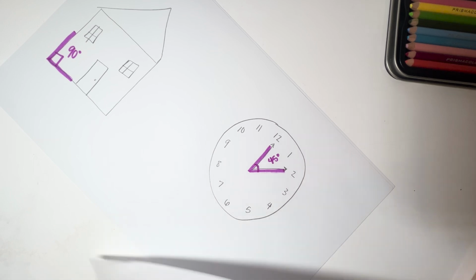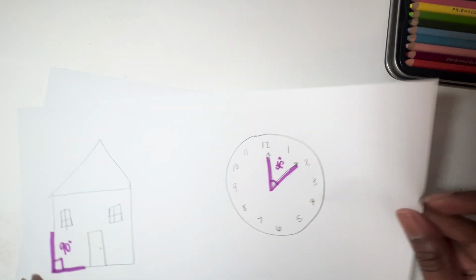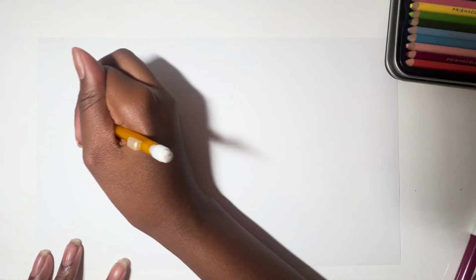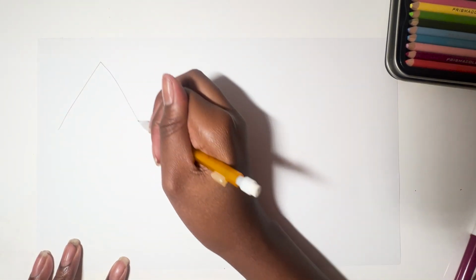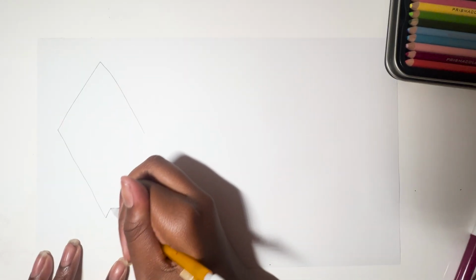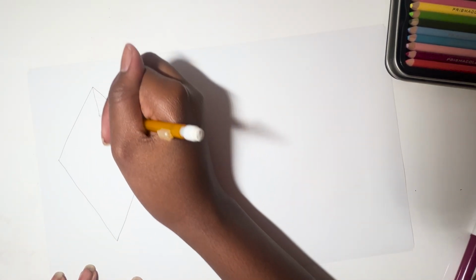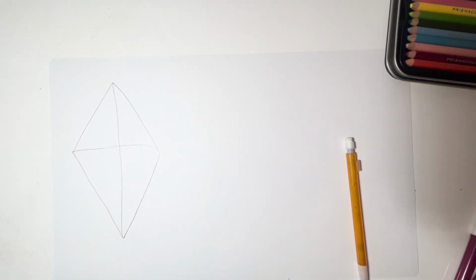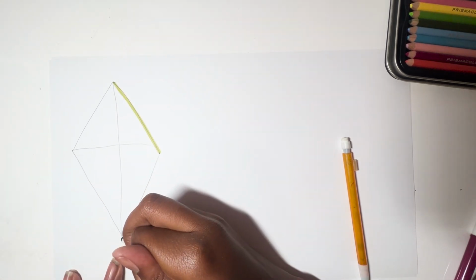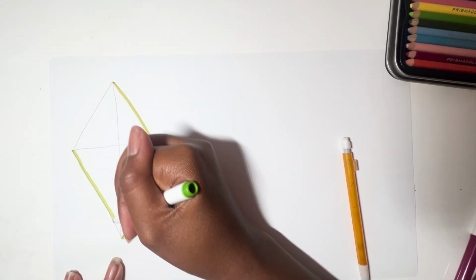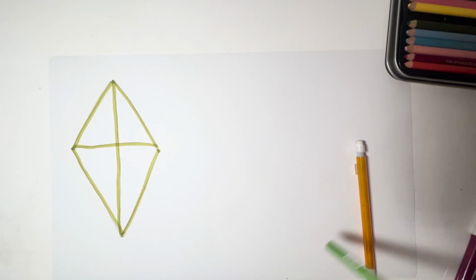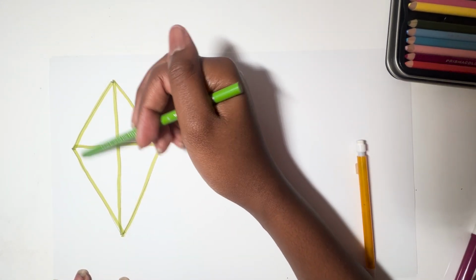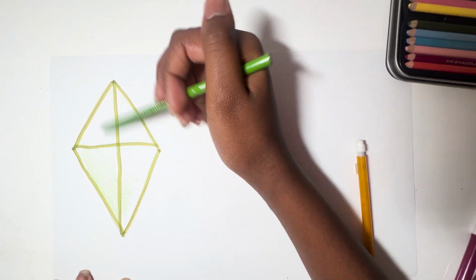Now that we have that, we are going to move on to our next drawing, and we are going to draw a kite. So drawing something like this. Feel free to pause the video and color if you would like to. I'm going to do that, have my outline. Now I'm going to color mine green, and feel free to choose any color that you would like to. I'm going to use a colored pencil to just trace this in.